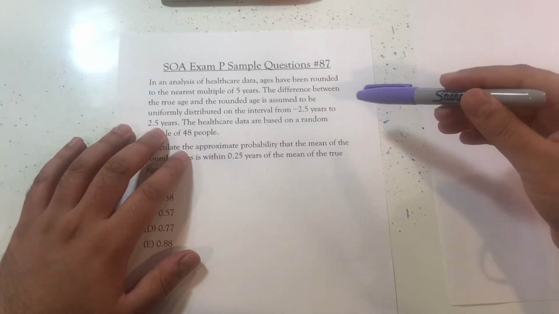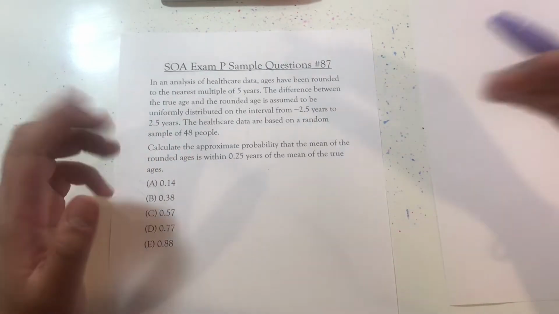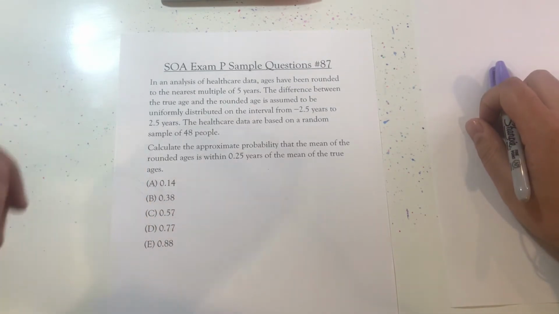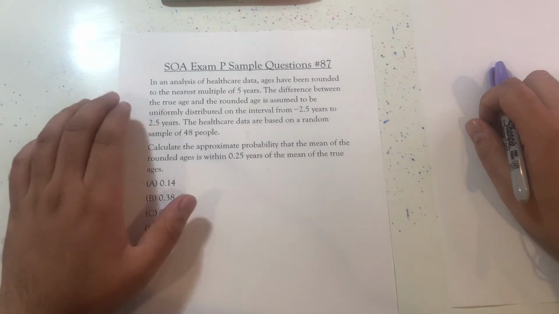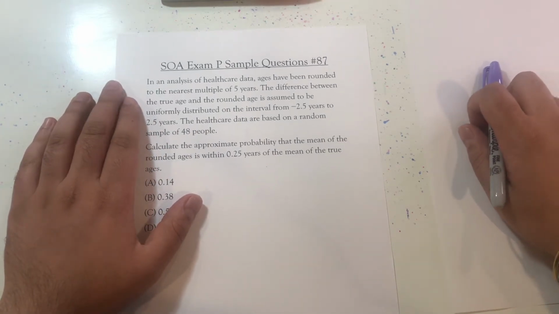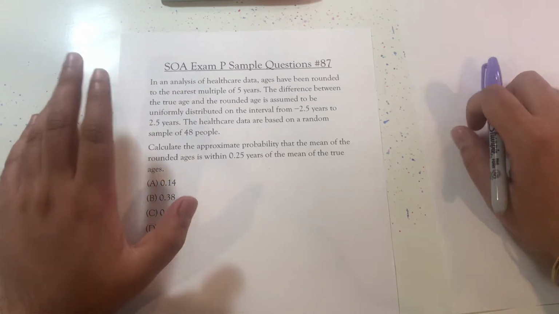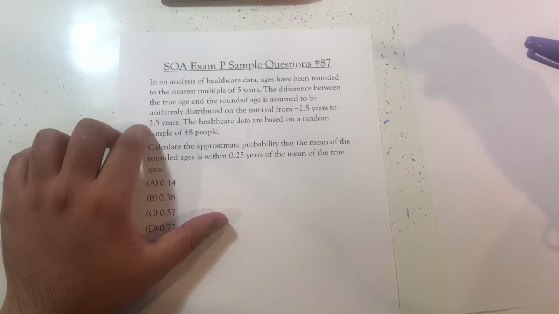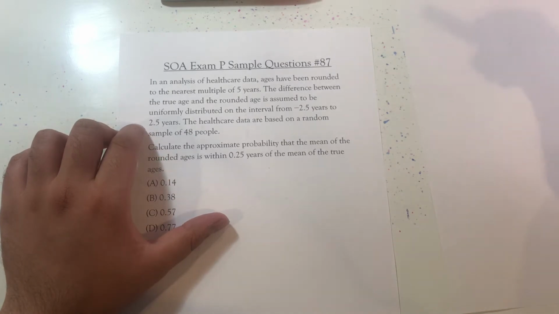All right, so in this video, we're going to go through sample question 87 from the Society of Actuaries Exam P list of sample questions. The question reads, in an analysis of healthcare data, ages have been rounded to the nearest multiple of 5 years. The difference between the true age and the rounded age is assumed to be uniformly distributed on the interval from negative 2.5 years to 2.5 years.